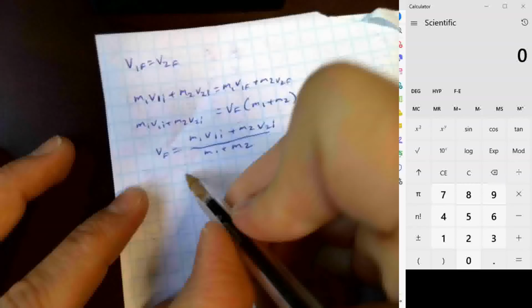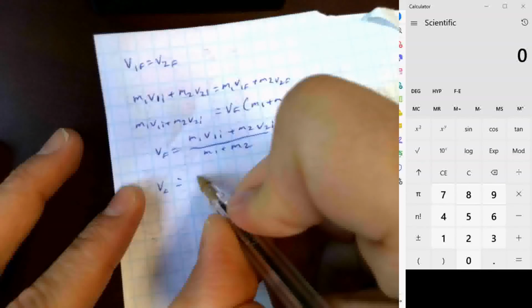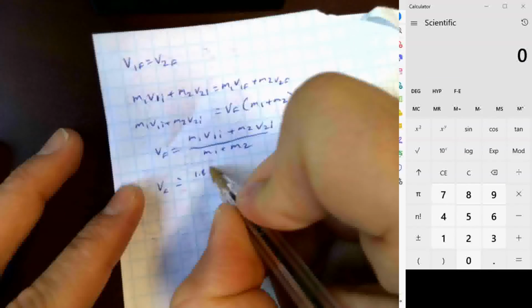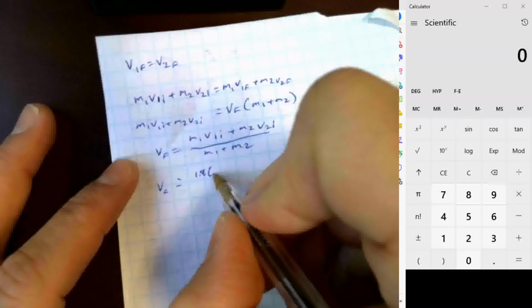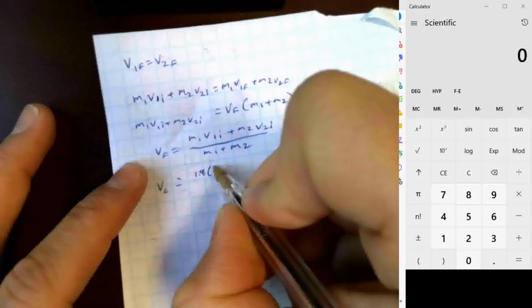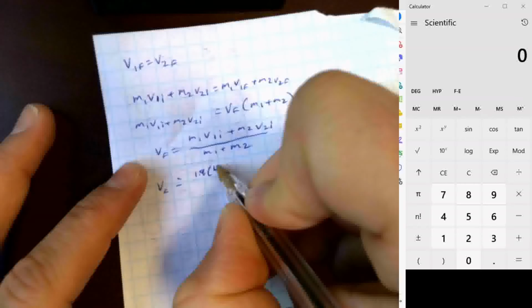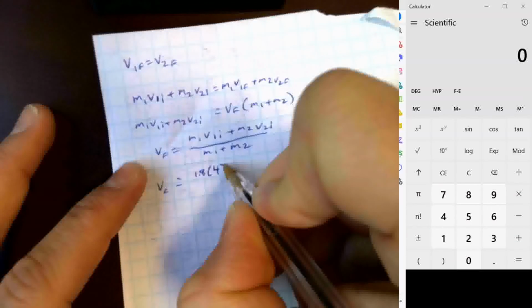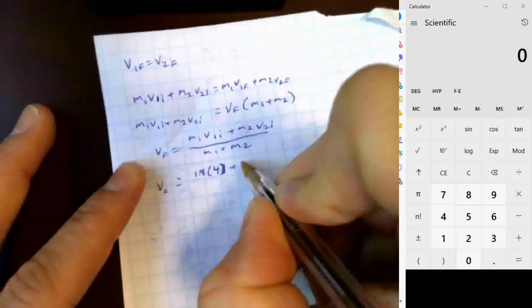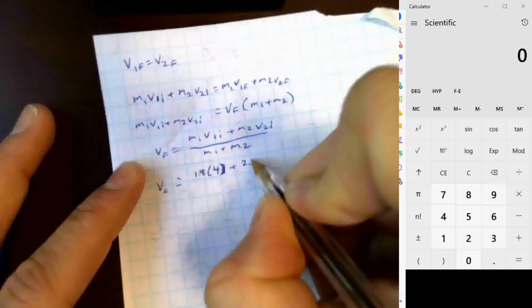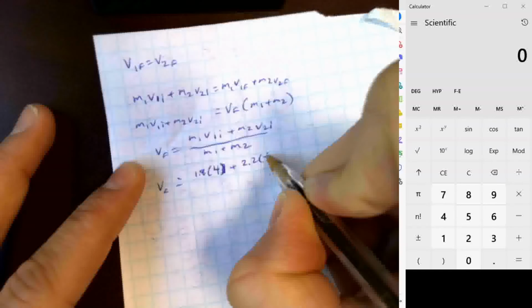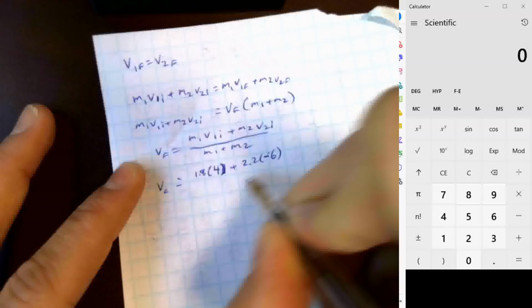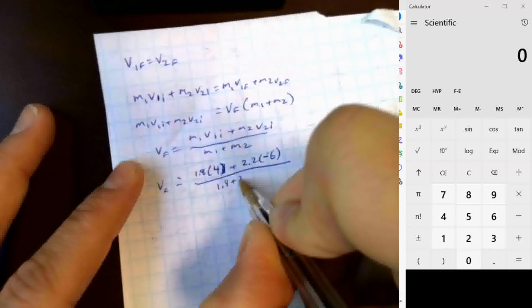So let's write this out. We have VF equals 1.8 times our initial velocity, which is 4, and that's going to the right, so I'll keep that as positive, plus 2.2 times our initial velocity, which is 6, but it's negative because it's going to the left, over 1.8 plus 2.2.